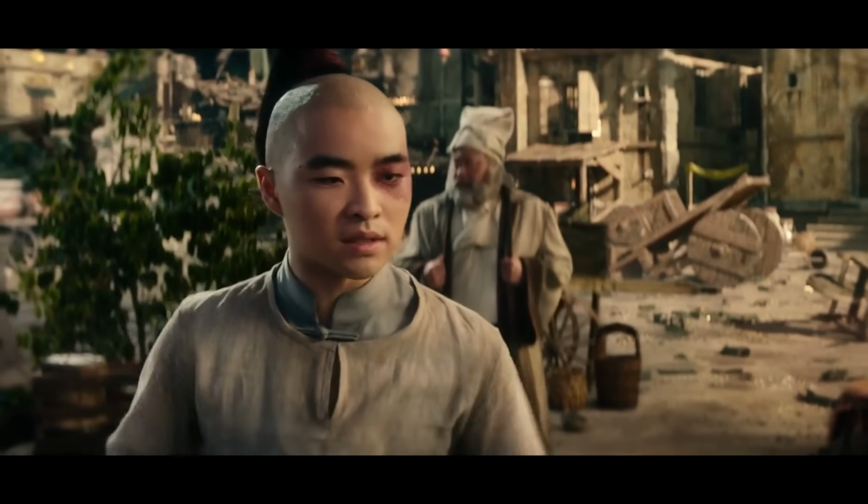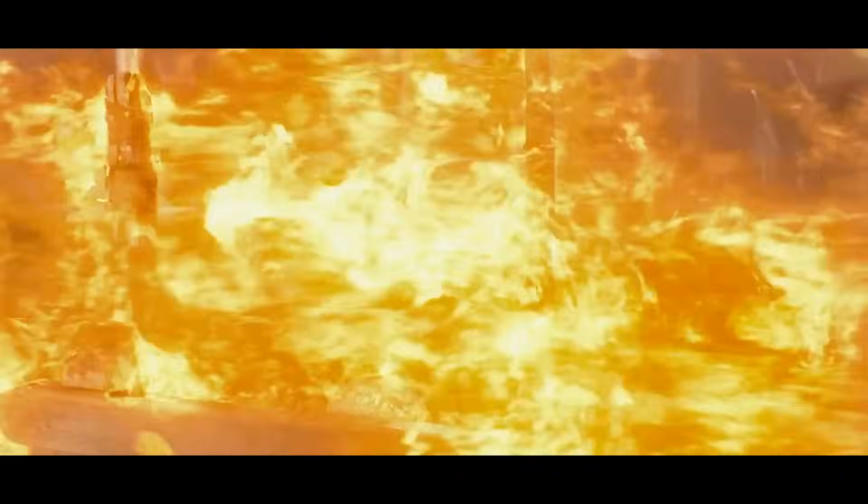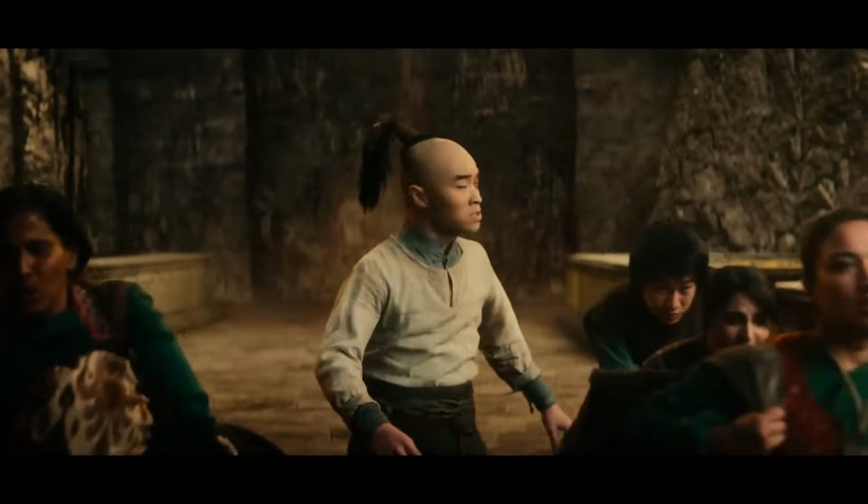Originally, Zuko and Iroh are not part of the Omashu Arc, but here, Zuko battles Aang in the market, and Iroh draws the guard's attention his way, allowing himself to be captured so Zuko can escape.